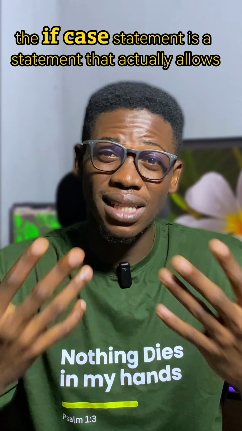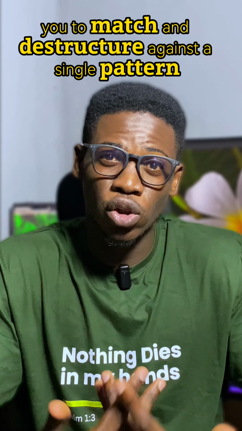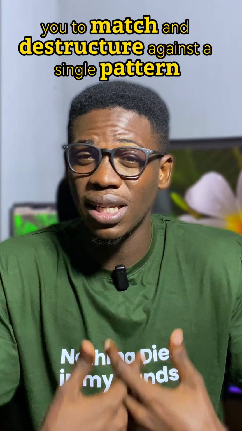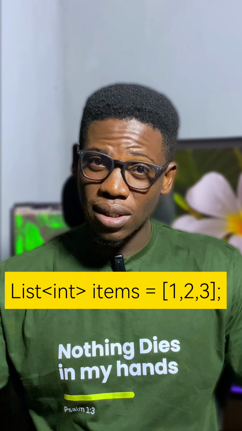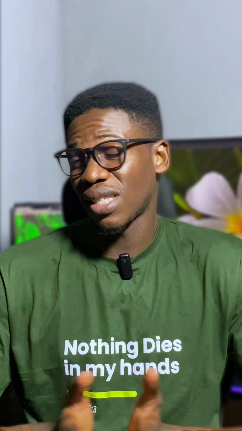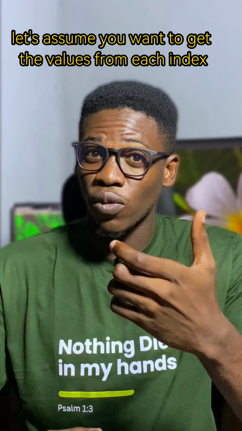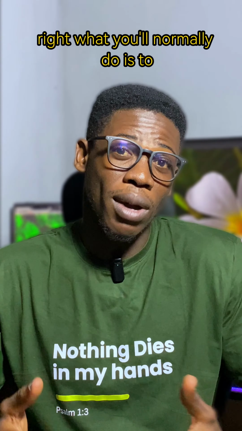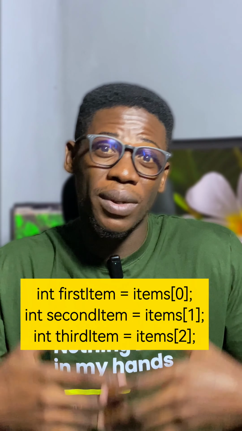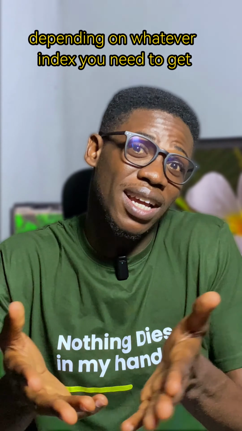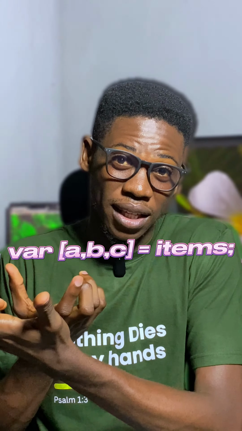The if case statement is a statement that actually allows you to match and destructure against a single pattern. So what does this mean? Pattern destructuring is just a more convenient way for you to extract data from an object. Imagine you have a list of 3 items. Let's assume you want to get the values from each index, right? What you normally do is to call the list at the index of, let's say, 0 or 1 or 2, depending on whatever index you need to get. But with pattern destructuring, this is more convenient. You cannot do it this way.